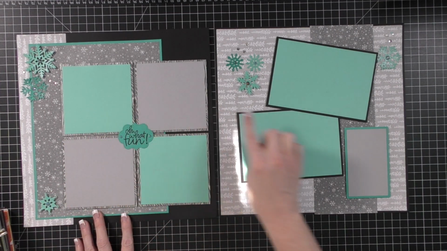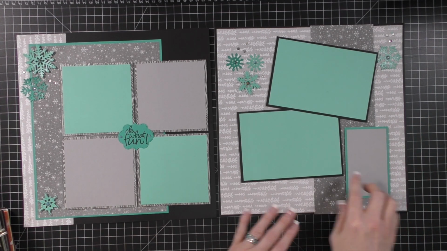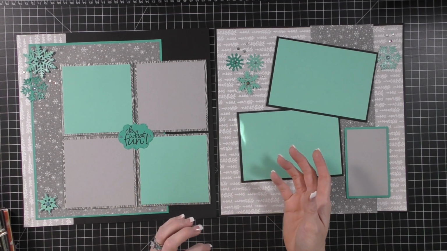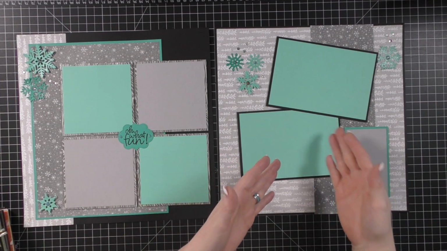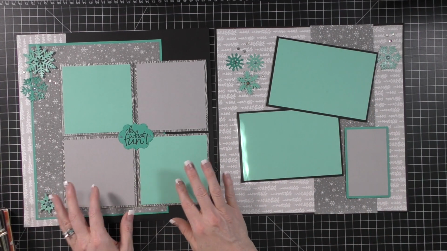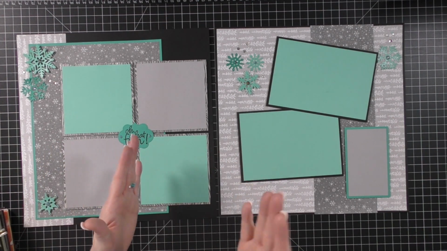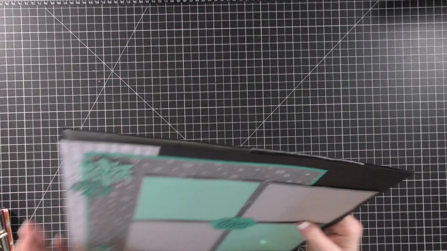So these are where photos would go. This is probably where journaling would go. So all my photo mats are usually very, very simple. 4 1/4 by 6 1/4 or 4 1/2 by 6 1/2. That way a 4 by 6 photo can be put on there, or 4 by 4. So it would be 4 1/4 by 4 1/4, and I'm just chopping a little bit off the photo. Or 3 by 4. That's another really common one that I use.